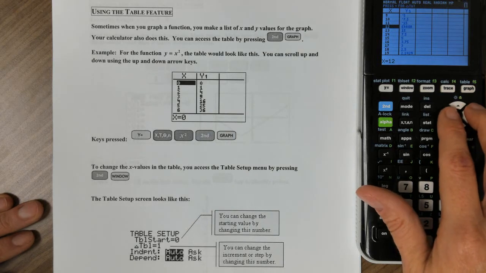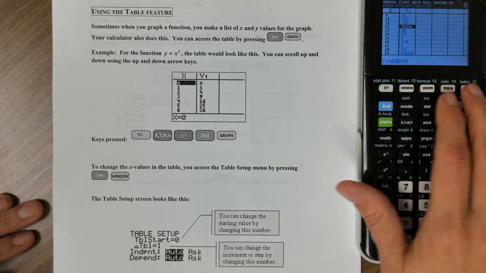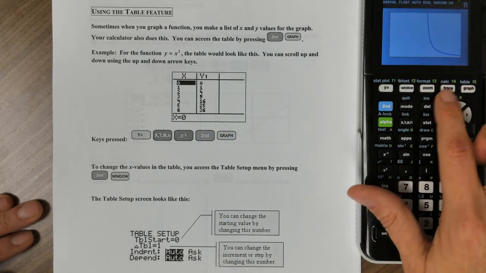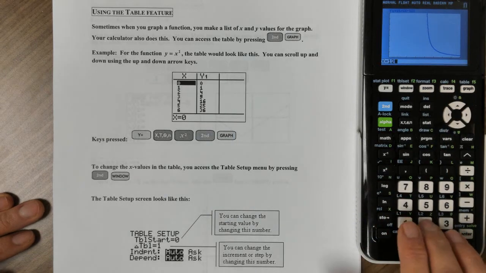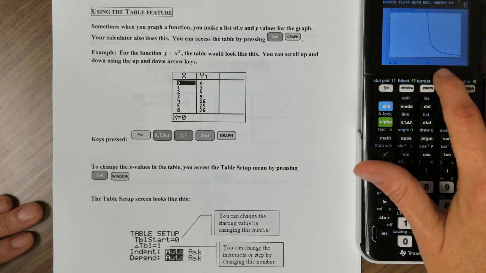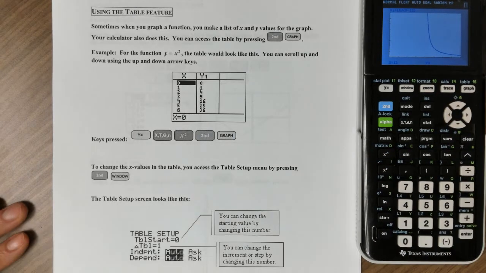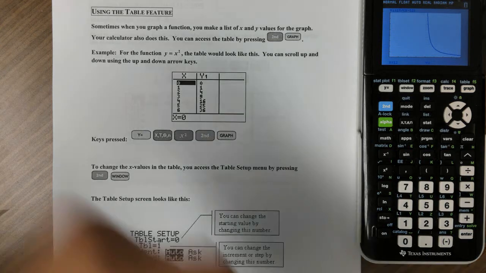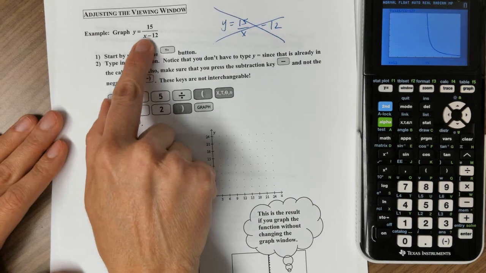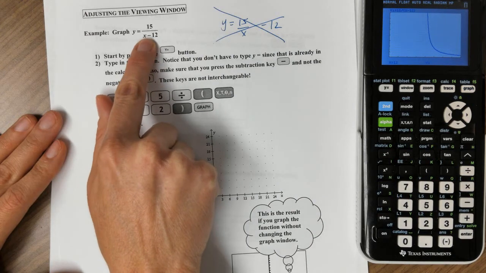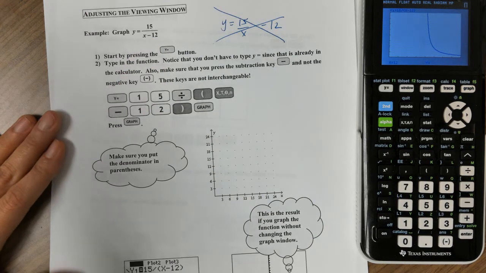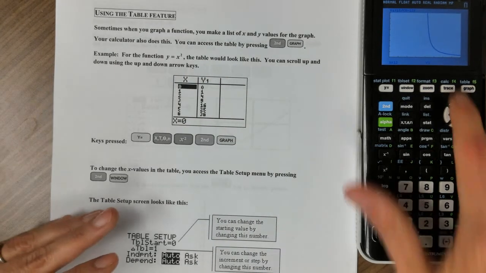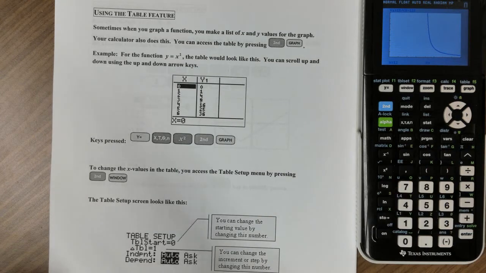I want to quickly point out that for 12, the y value is an error. And if I use trace and I type in x equals 12, y is nothing. That's because we can't have a 0 in the denominator, right? Remember that our function was y equals 15 over x minus 12. So when x equals 12, there's what's called asymptotic behavior at the function there. So just want to point that out. If you see an error or if you see nothing in the trace for y, that means you've got some asymptotic behavior.